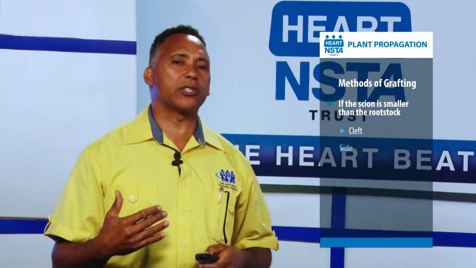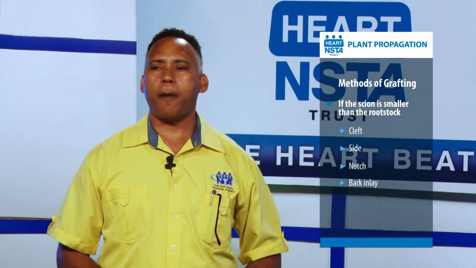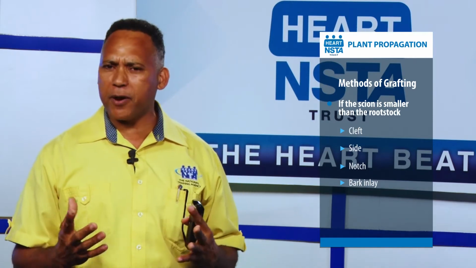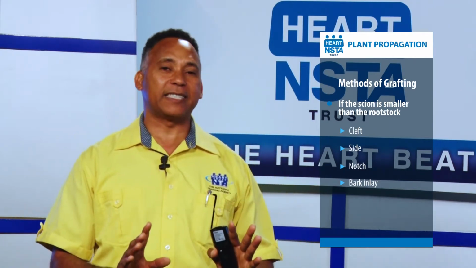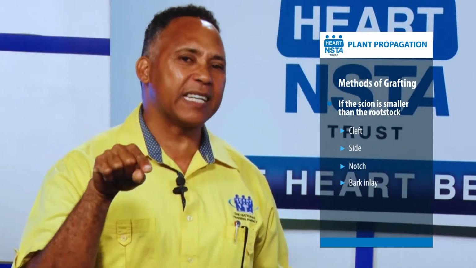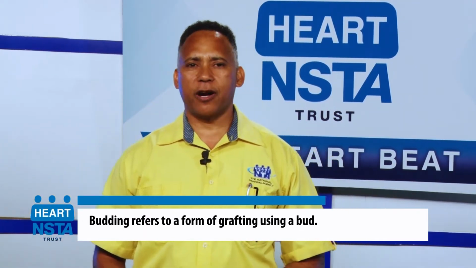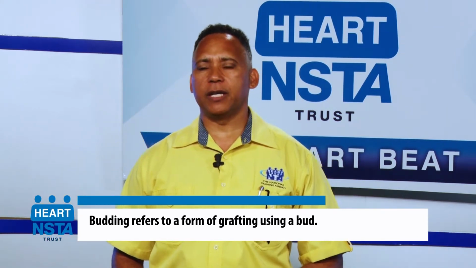When they are also smaller, we use side or approach or notch grafting or bark inlay. So a number of different methods are out there, but the idea is to place that scion on the vascular system of a plant in different methods. We are looking today also at budding and grafting. And one of our definitions for budding says that it's a form of grafting when a bud is used.